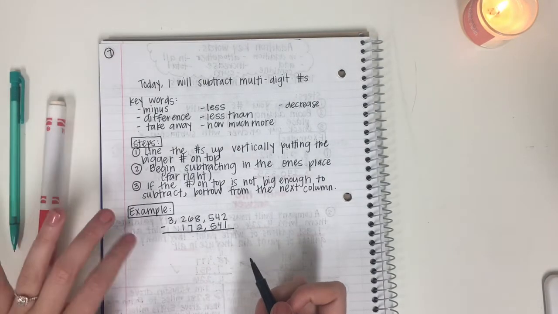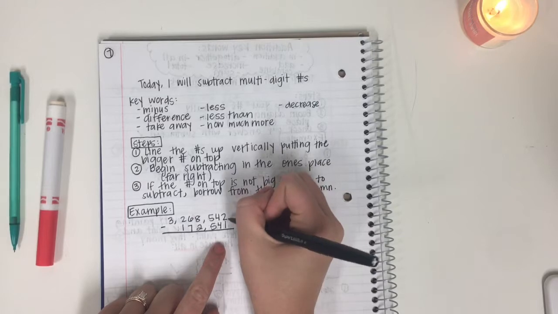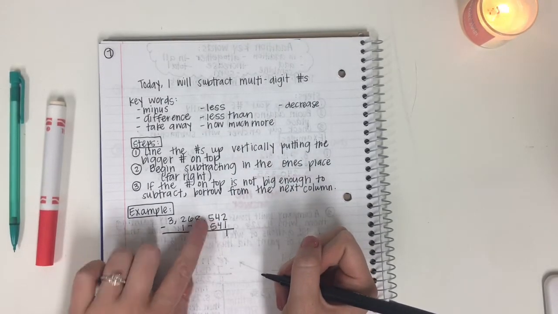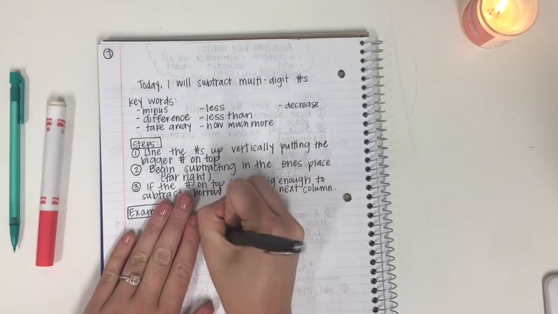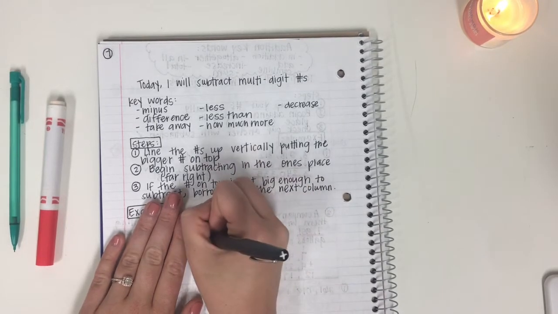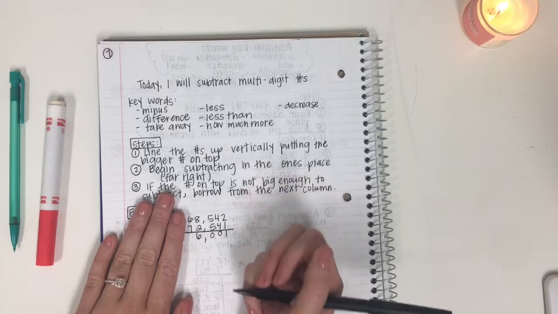So we did step 1, our bigger numbers on top. Begin subtracting from the ones place. So 2 minus 1 is 1. 4 minus 4 is 0. 5 minus 5 is 0. Bring down your comma. 8 minus 2 is 6. 6 minus 7. Oop, we need to pause.